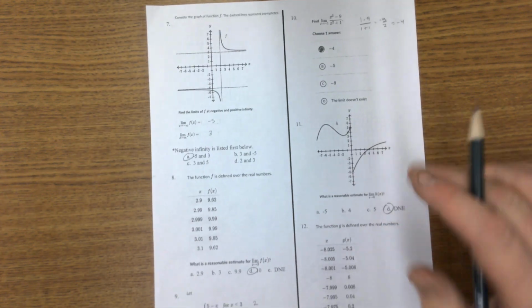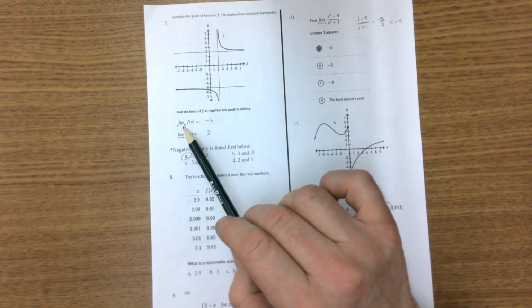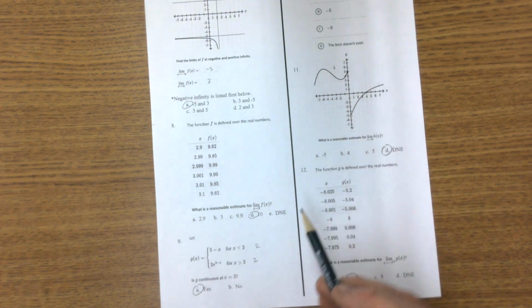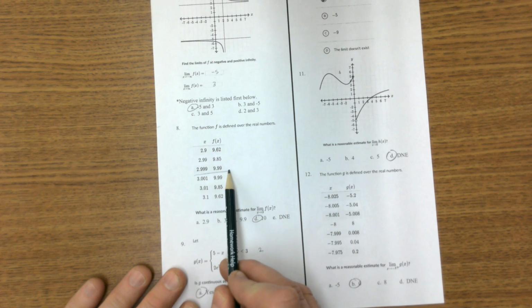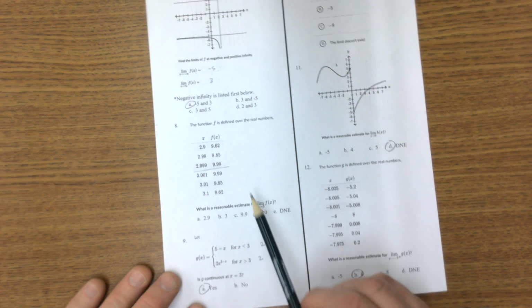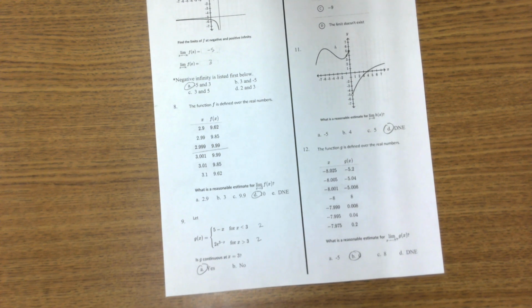Number 7, the end behavior here is it's going to negative 5 to negative infinity, to positive infinity, it's going to 3. The limit here, where are these numbers going? If I were to draw a line at 3 right there, well, what is really close to this? Well, that's 10.